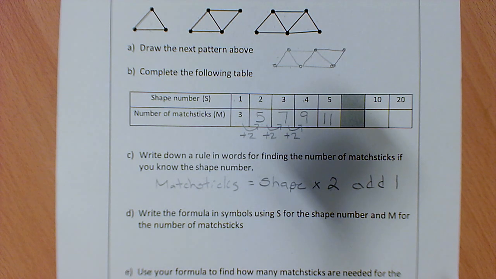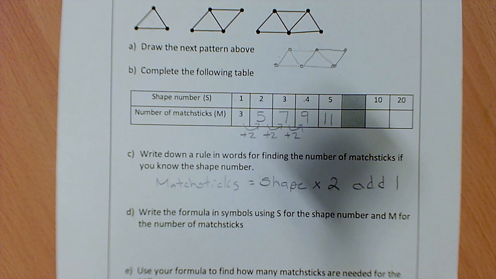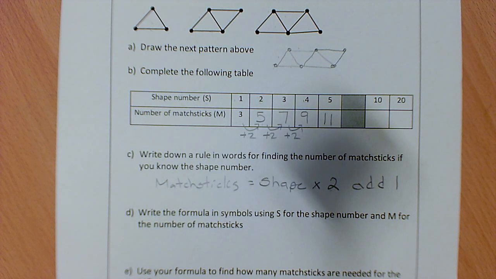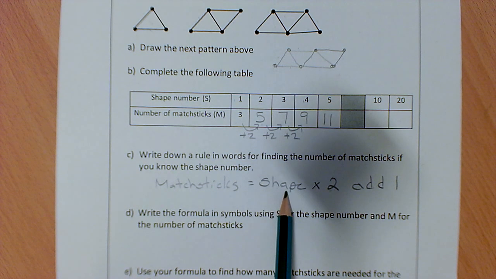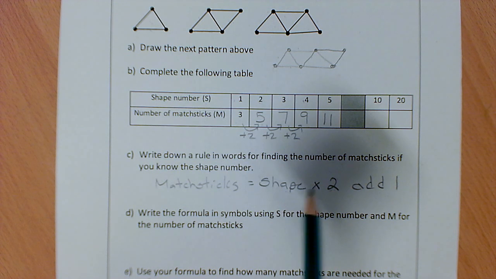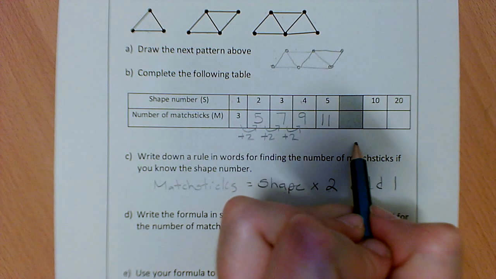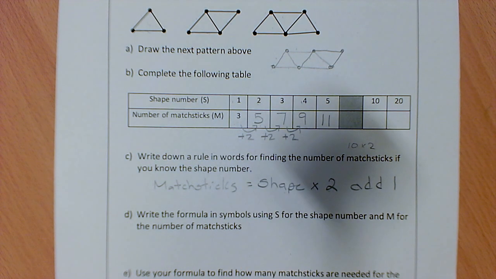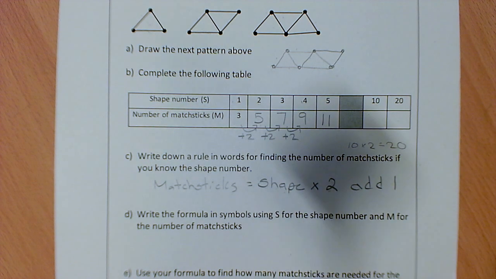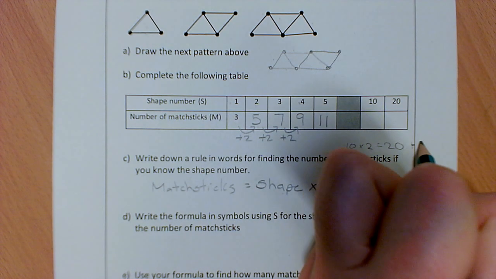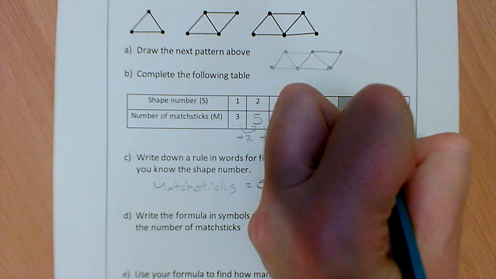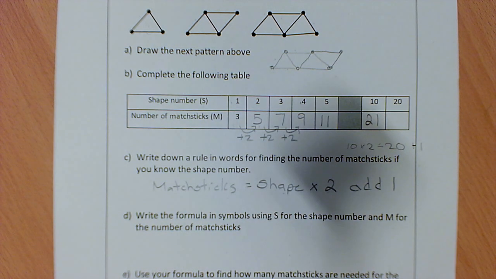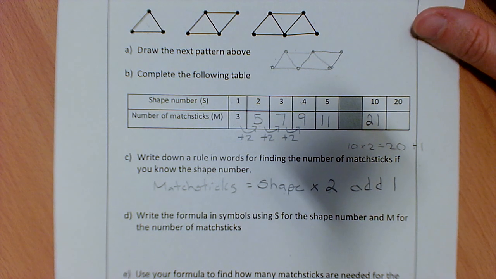Now, let's try this for finding the 10th. How many matchsticks would I need for my 10th shape? So my shape number is 10, so I'm going to go 10 times by 2, so 10 times by 2 is 20, and then I have to add 1, so 10 times by 2 is 20, add 1, it's going to be 21. I'll come back and show you 20 in just a moment, because we're going to convert this to a formula.